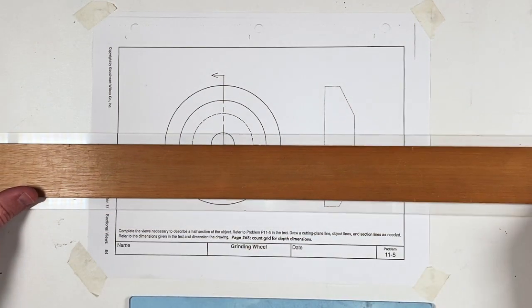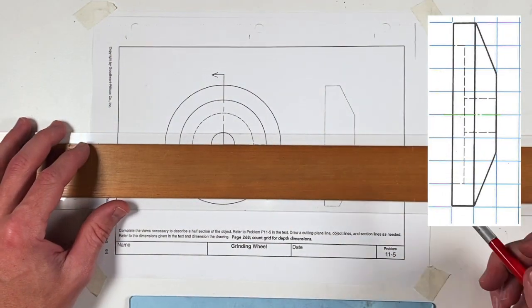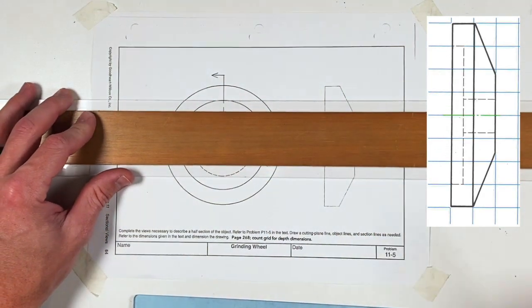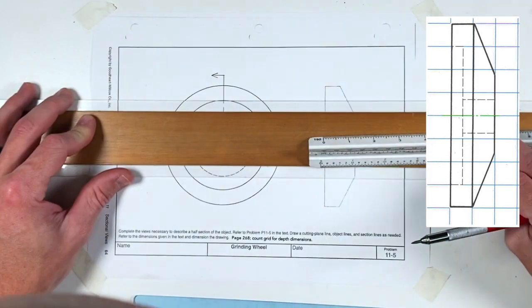So this hole, if we refer back to the image, I'll throw it up here. This first hole comes into the part 1/4 of an inch. So we're going to have to measure as we project.